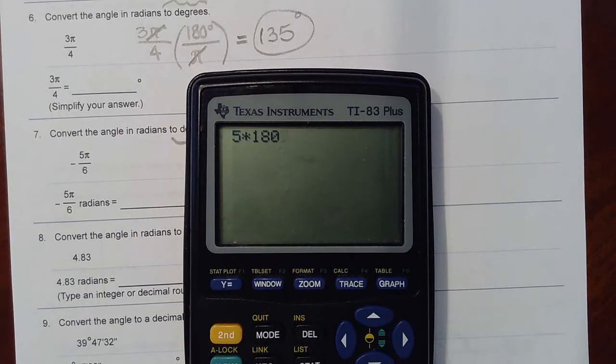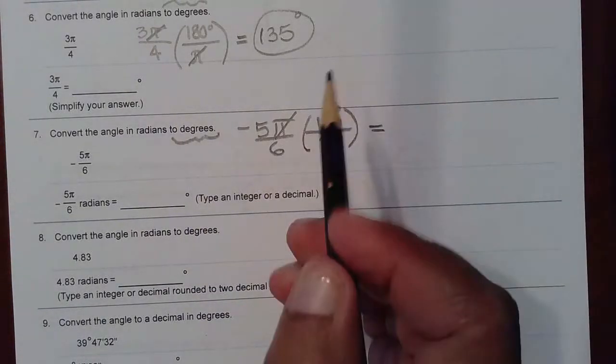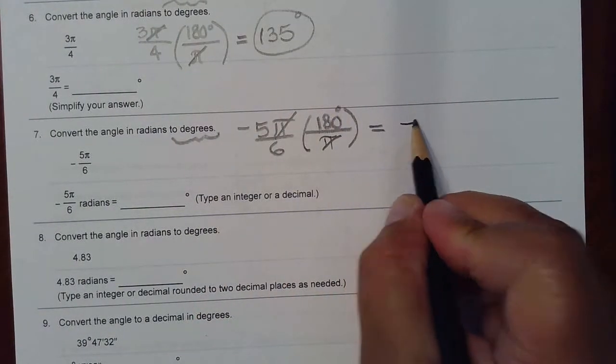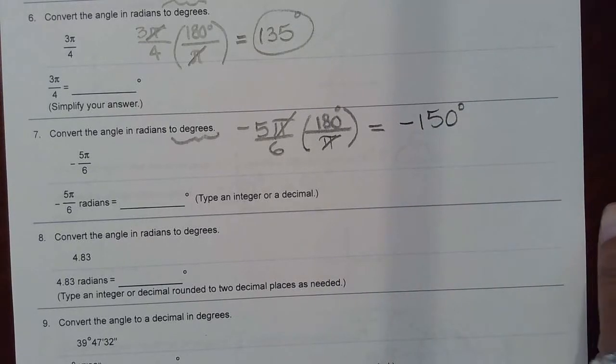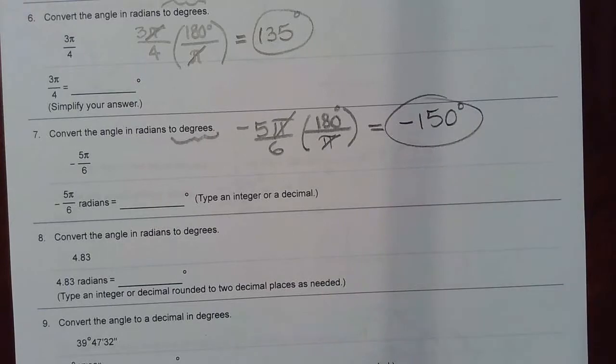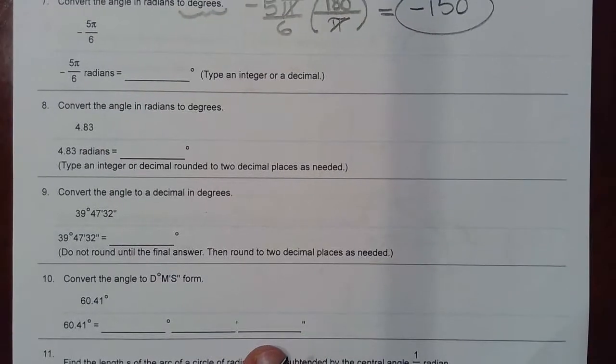Okay, so that would be 150. And if there's a negative involved, don't forget to put that. Okay, that's your answer there. Then in number 8, we can also do that one.